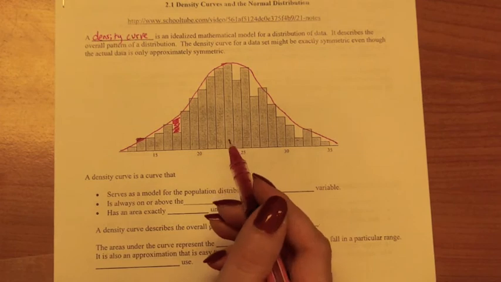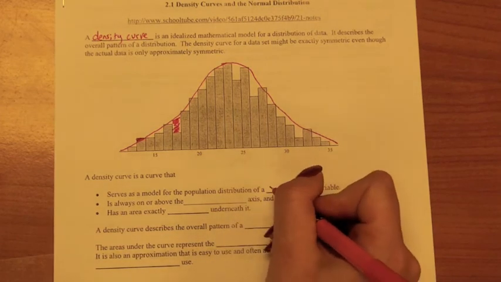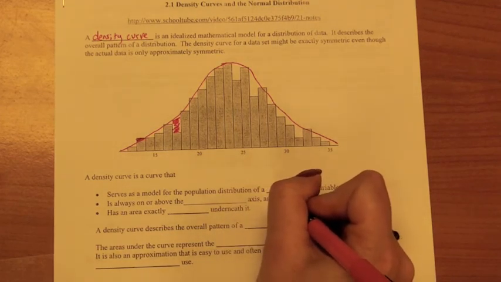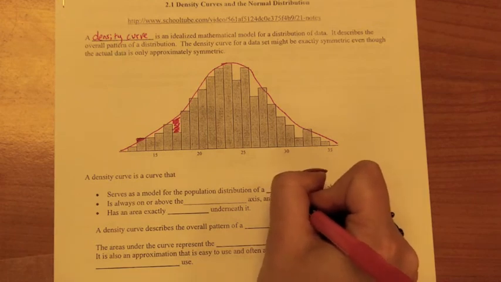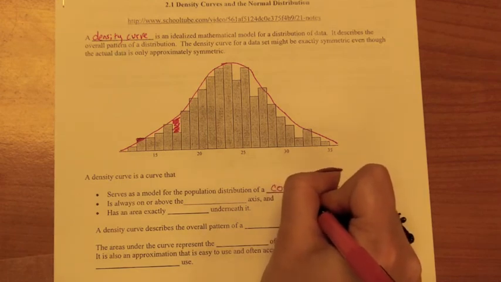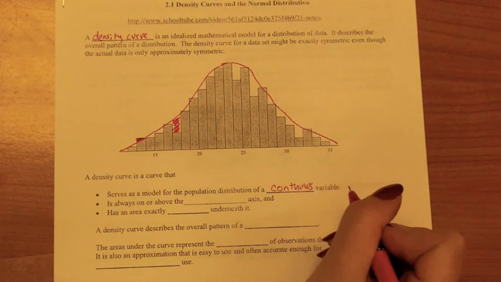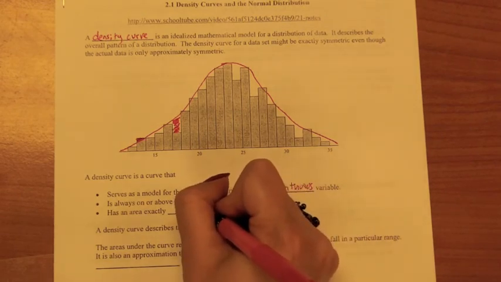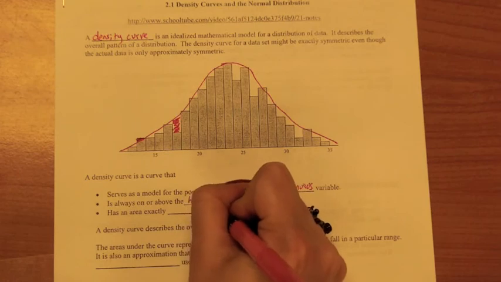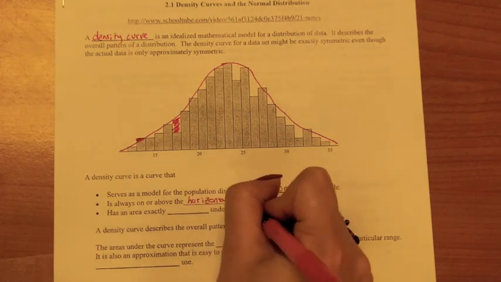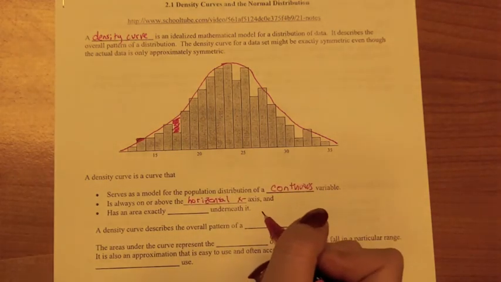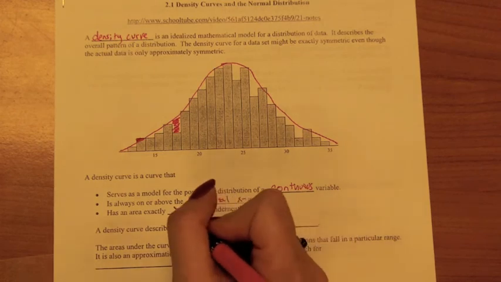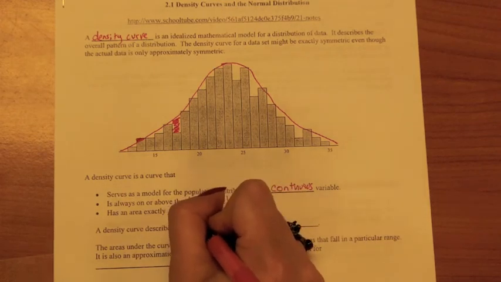So a density curve has some basic rules. A density curve is a curve that serves as a model for the population distribution of a continuous variable. It's always on or above the horizontal axis, or x-axis. It has an area of exactly 1 underneath it.